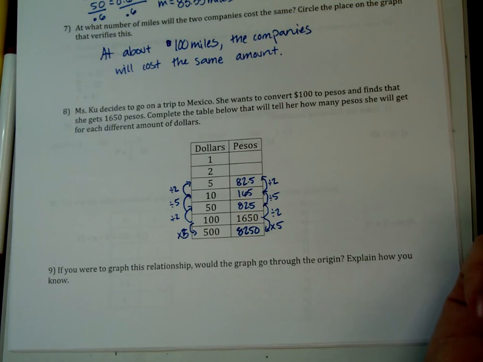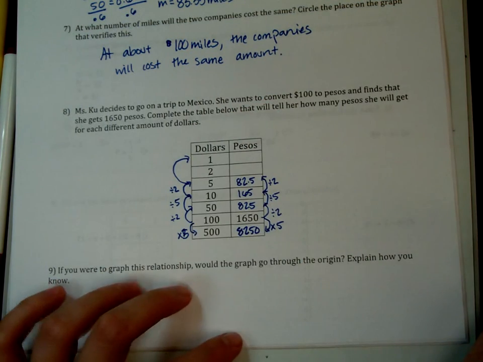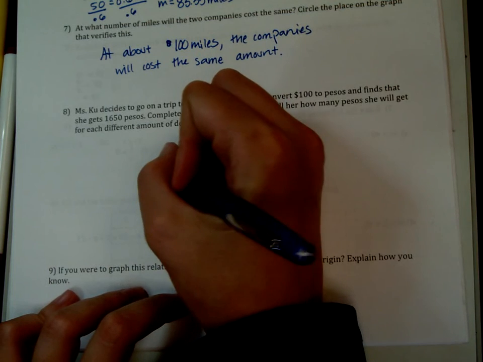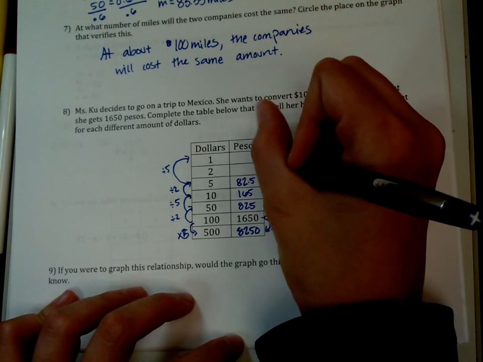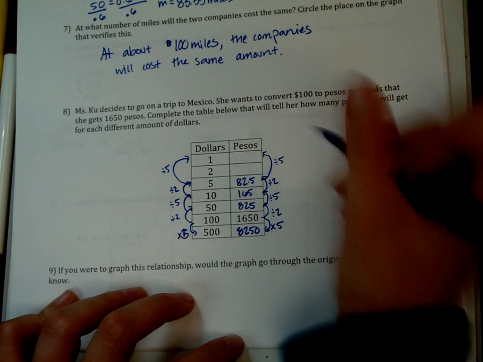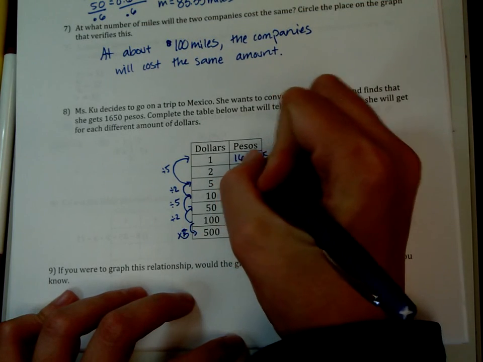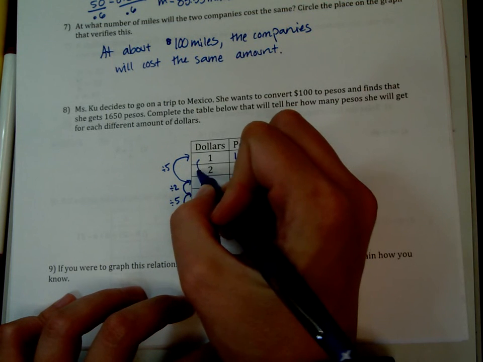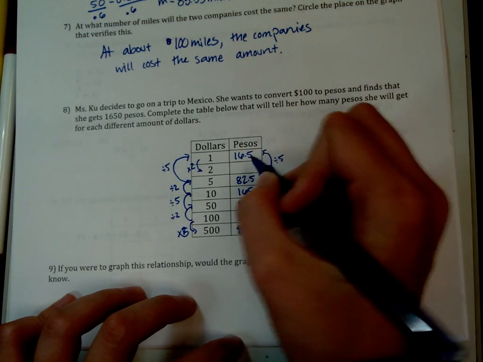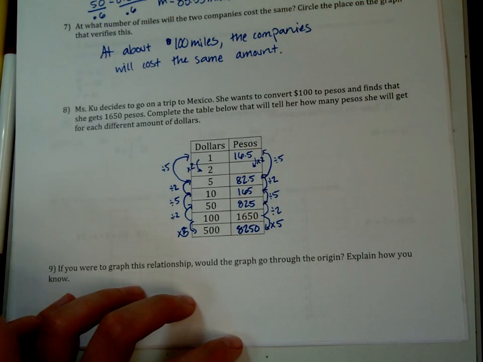To go from 5 to 1, I have to divide by 5. So 82.5 divided by 5 is 16.5. And then to go from 1 to 2, I just doubled it, times 2. So 16.5 times 2 is 33.